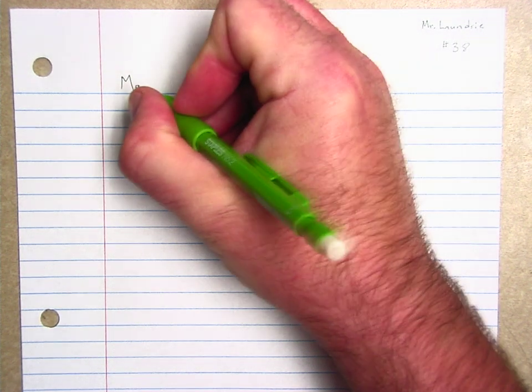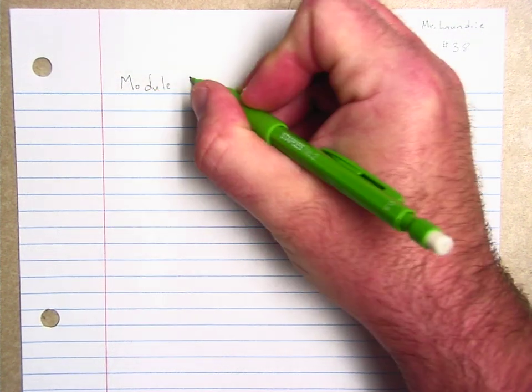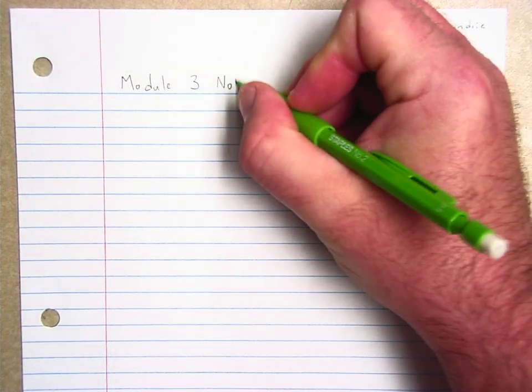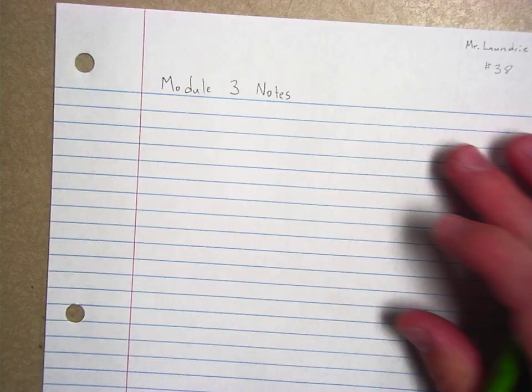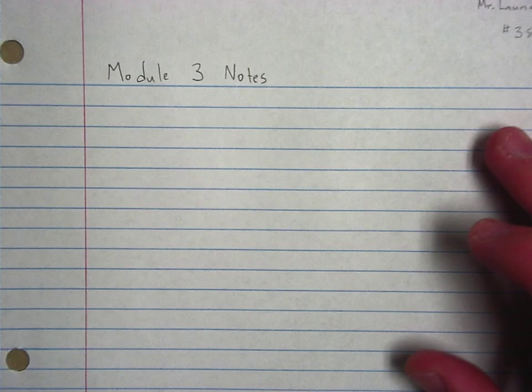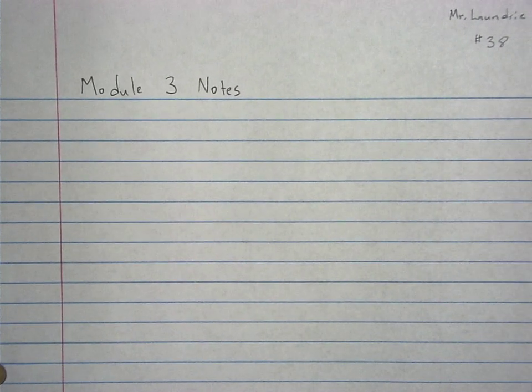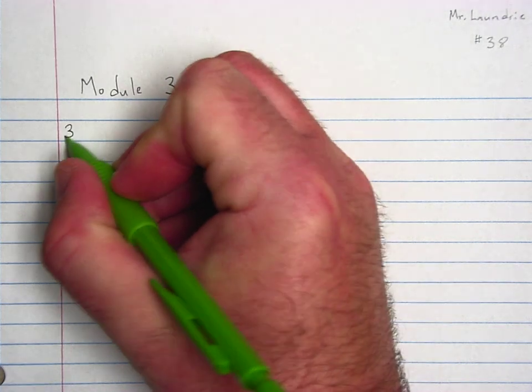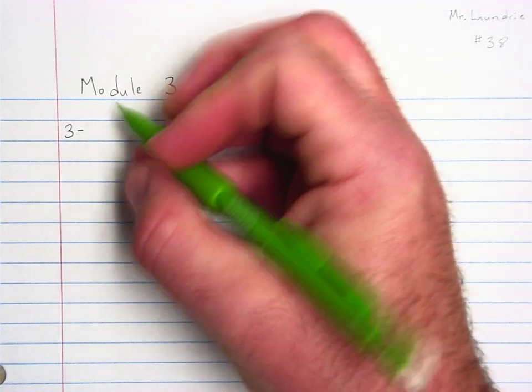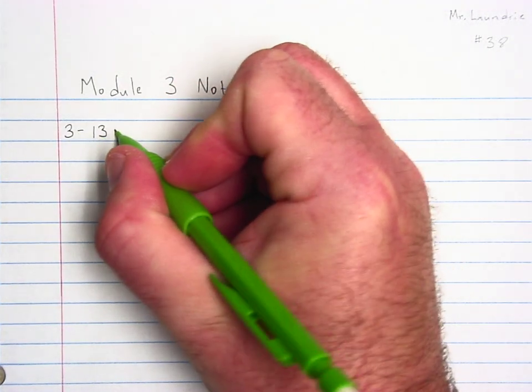We are going to be finishing Module 3 notes very, very shortly. We're just about done with Module 3. We've gotten through quite a lot, working with fractions, working with mixed numbers. Obviously going to be working with mixed numbers again today. Today is Module 3, Lucky Lesson 13.